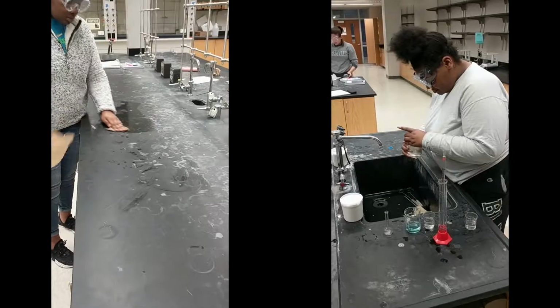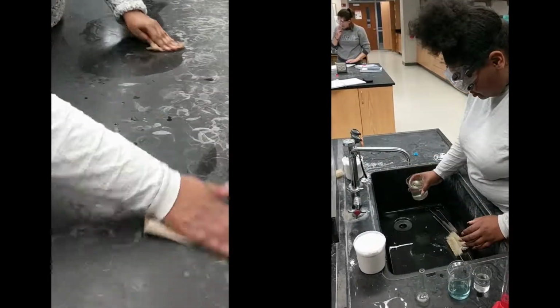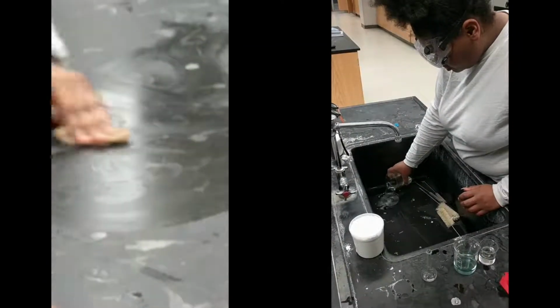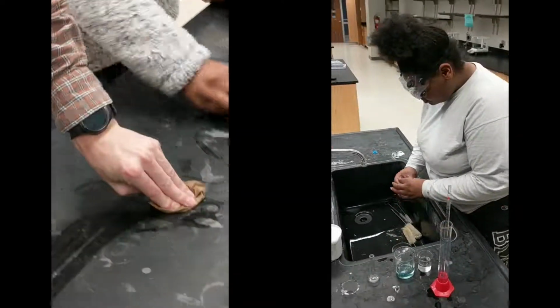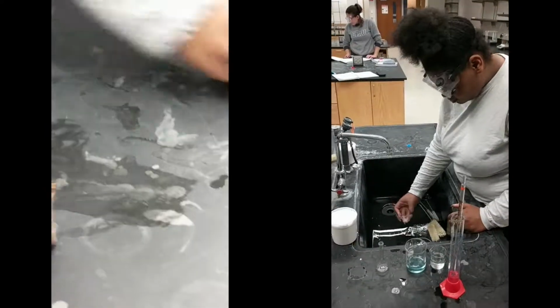Finally, you want to clean up your workspace when you're done experimenting and ensure that all of your solutions are properly disposed of. In this case, we just had sugar water, so all of our chemicals were A-OK to pour down the sink.